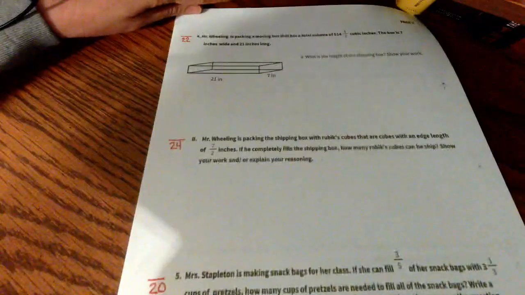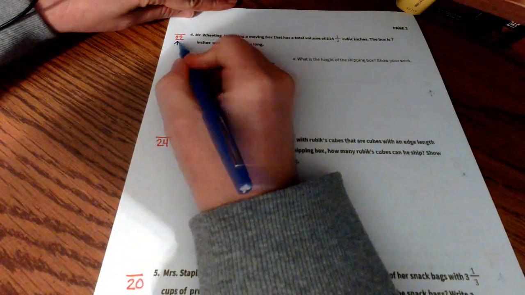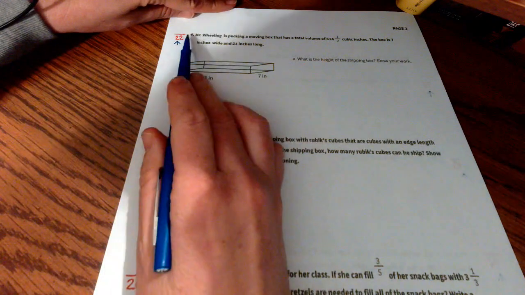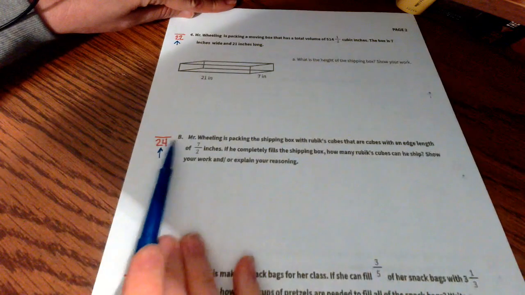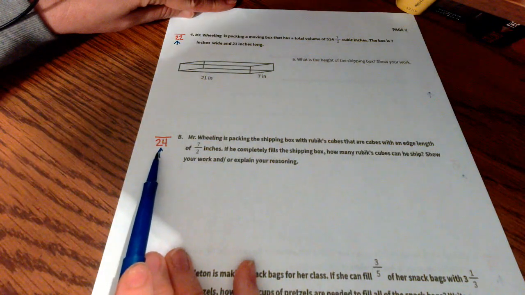If you look on the back, question number 4 is worth 22 points, and that's the first part of question number 4, because the second part, part B of question number 4, is worth 24 points.